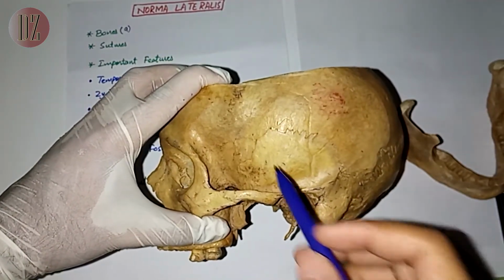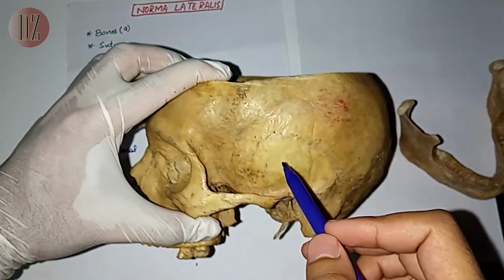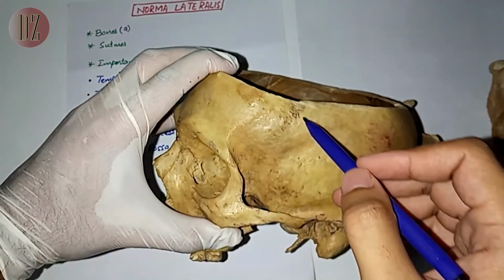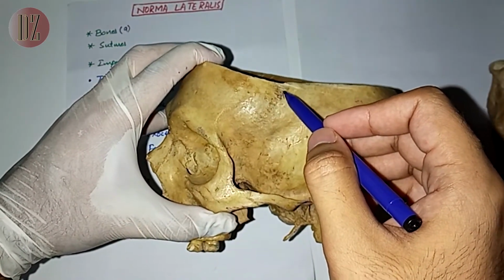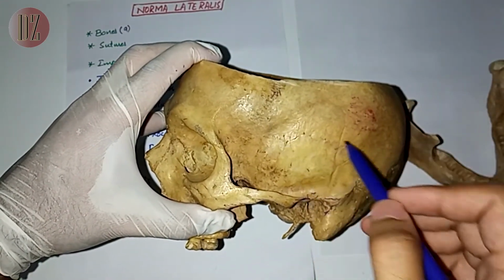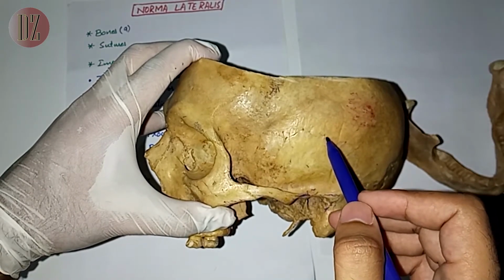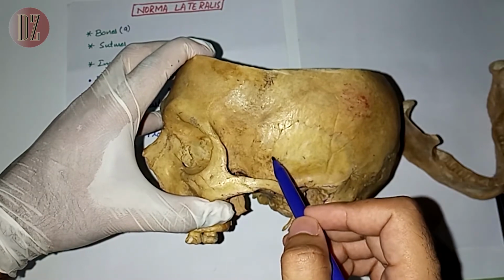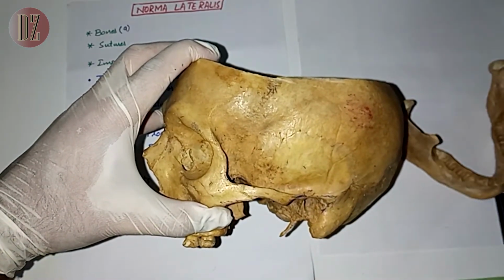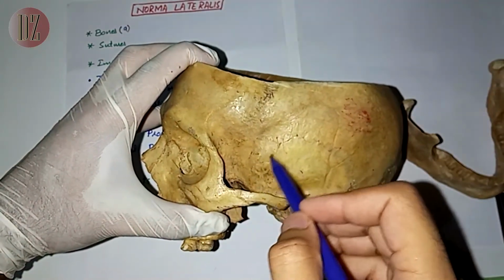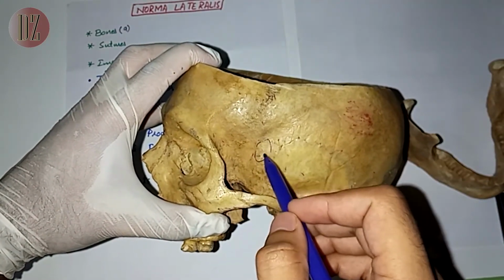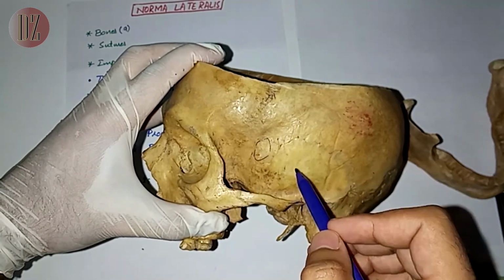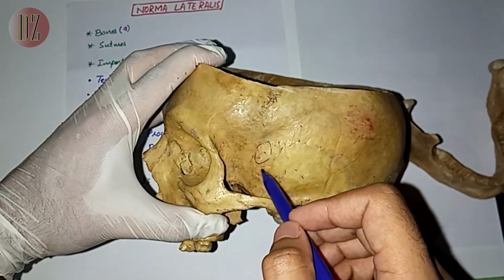The anterior part of the floor of the temporal fossa is crossed by an H-shaped suture. Here is the H-shaped suture. Anterosuperiorly we see the coronal suture, and this is the temporo-parietal suture, and it is a point where four bones meet: the frontal, parietal, temporal, and the greater wing of sphenoid bone.